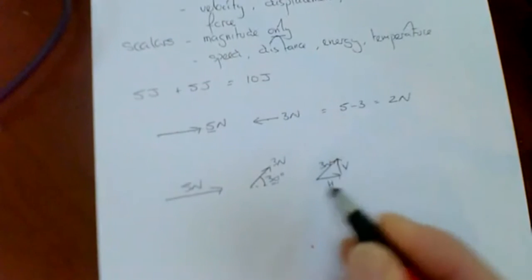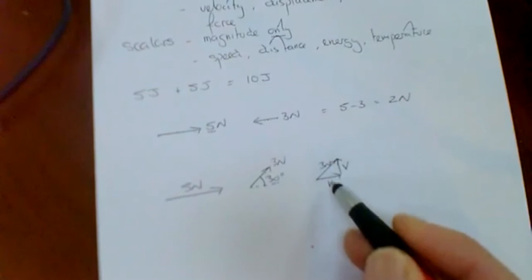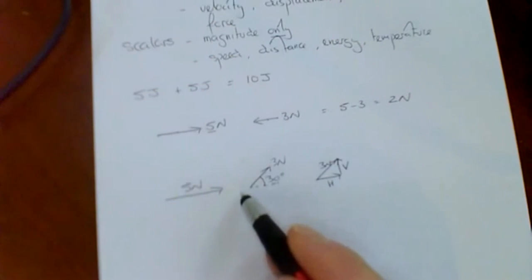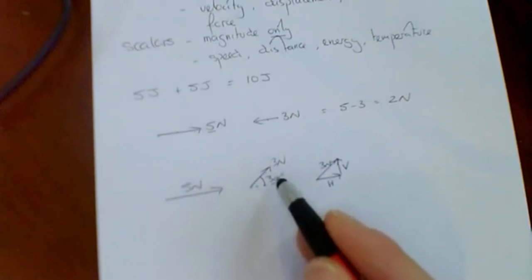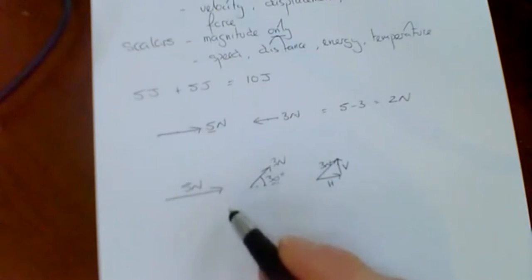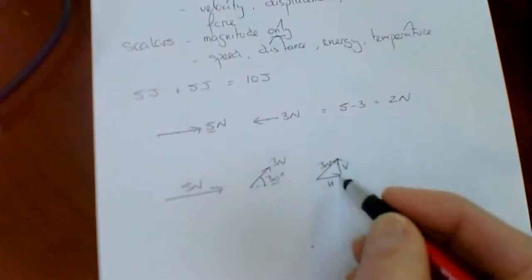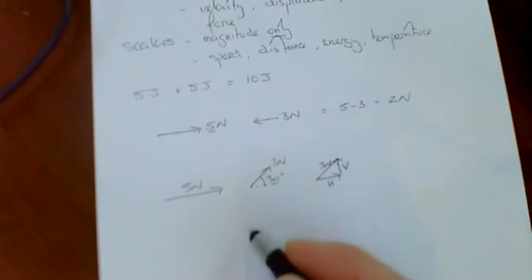So we have to consider that when we put these two together, some of this is going to make the 5 bigger, and some of it is going to provide a vertical bit the 5 doesn't have right now. So there are 2 ways of doing this. We can do it by calculation, or we can do it by scale drawing. And at GCSE, we do it by scale drawing.